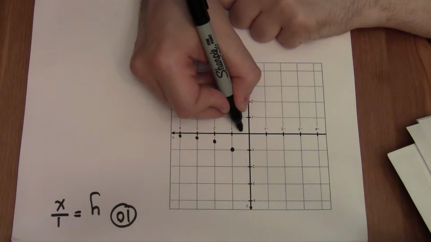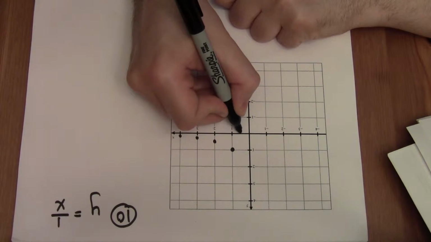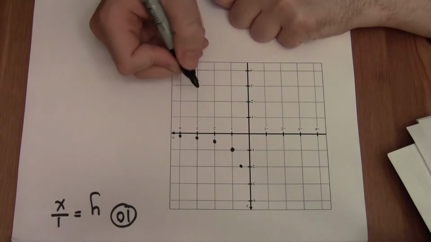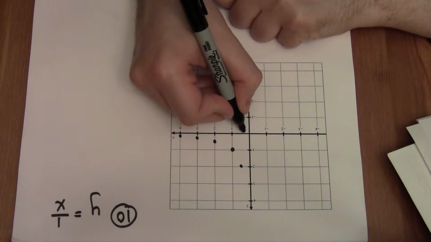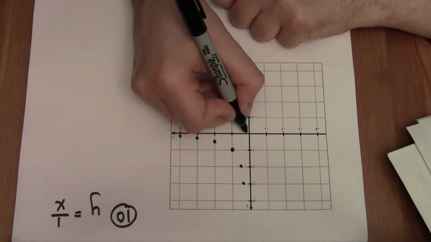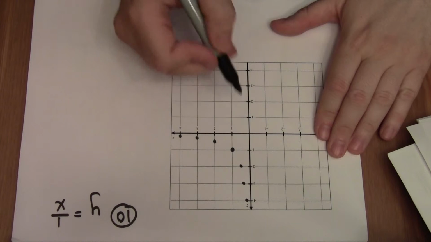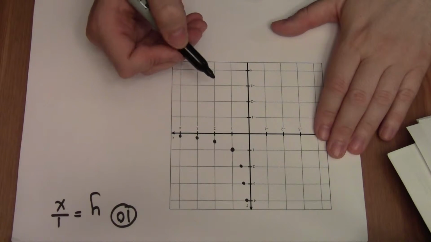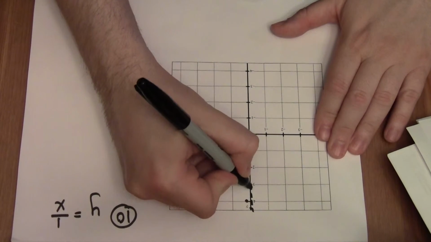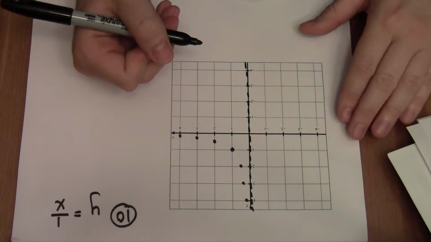If I were to plug in some fractions, if I plugged in a half, 1 over 1/2 is the same as 1 times the reciprocal, so times 2 over 1, which just gives me 2. If I was to plug in a third, 1 over a third gives me 3. If I plug in a fourth, 1 over a fourth gives me 4. And again, we're not allowed to plug in 0. 1 over 0 is undefined. That's going to give me a vertical asymptote on my graph.